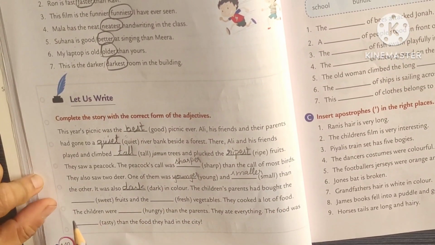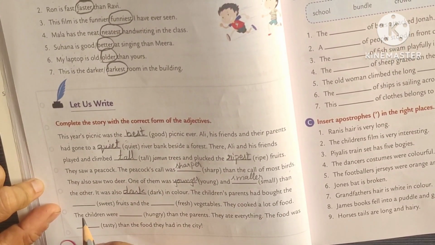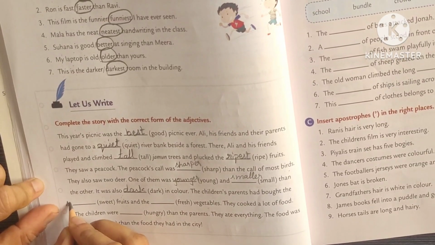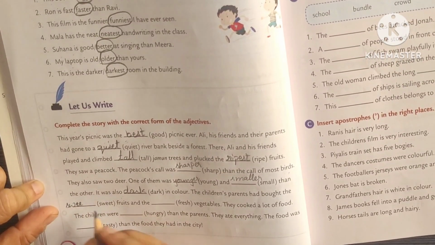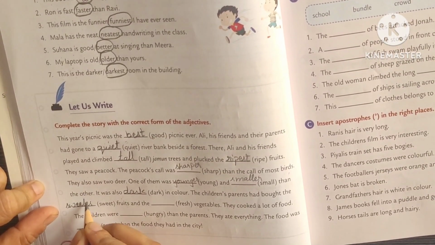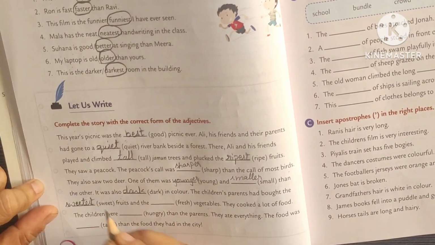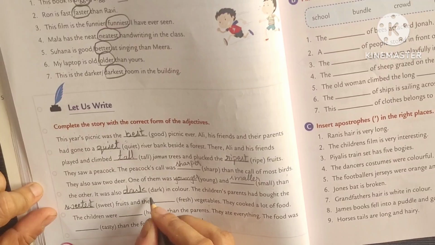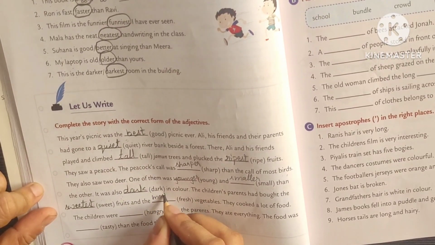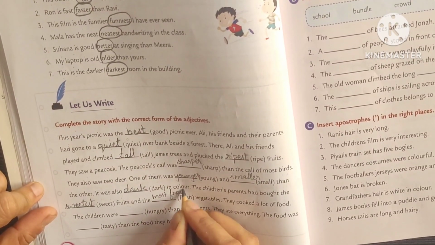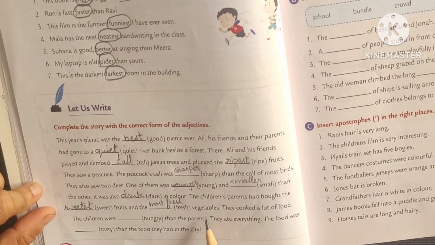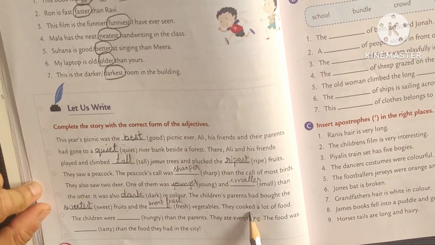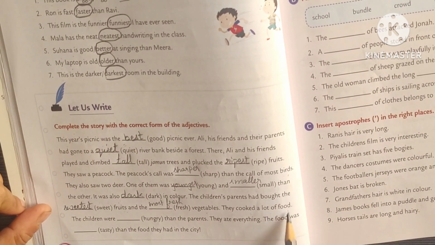Bought the sweetest fruits and the most fresh vegetables. They cooked a lot of food.